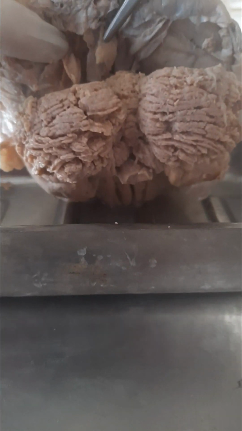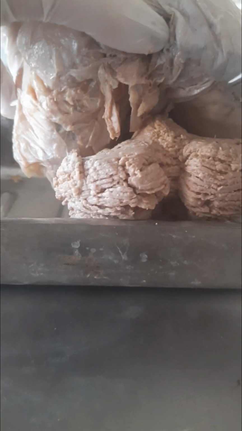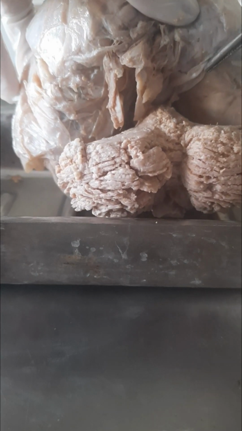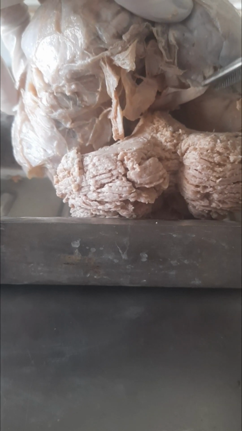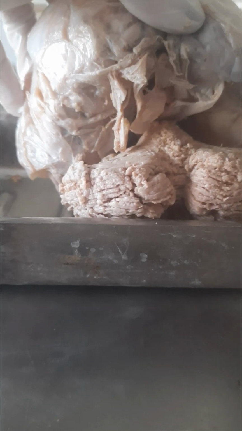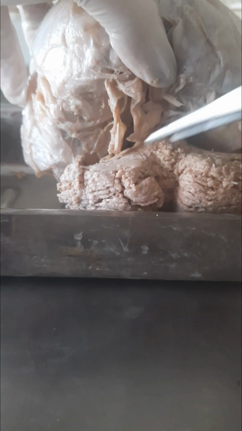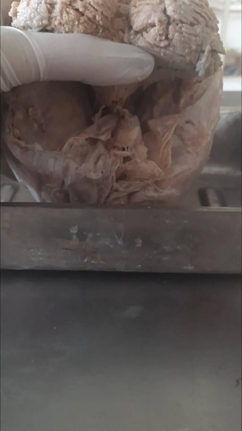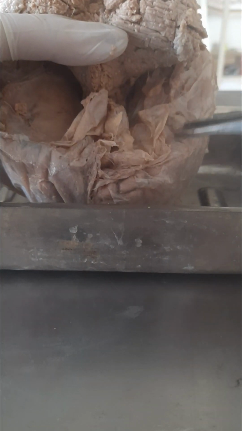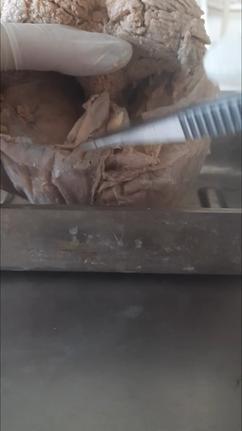Now the superior relations of the cerebellum. Superiorly, the tentorium cerebelli forms the relation with the cerebellum. This part is known as the tentorium cerebelli. The tentorium cerebelli is a fold of the dura mater. It separates the occipital lobe of the cerebrum from the two cerebellar hemispheres. So the tentorium cerebelli forms the superior relation of the cerebellum.